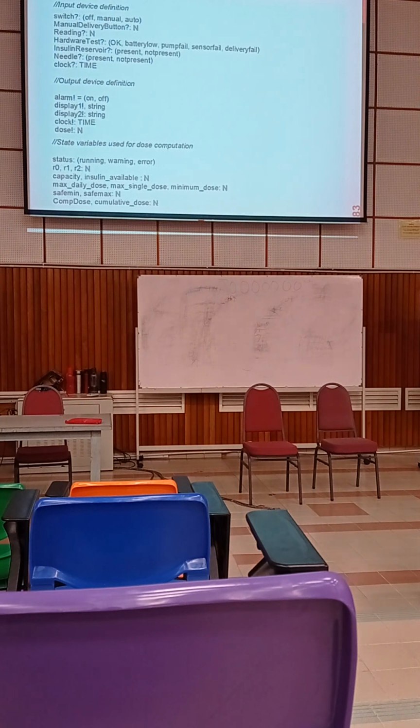Okay, so let's look at the next one. This is called state schema. Those who are taking formal method, what is state schema? We have a few types of schema, right? Every project, you should start with state schema. Then only you can go for operation schema. So what is state schema? Yeah, I know who are taking formal method. So what is state schema?